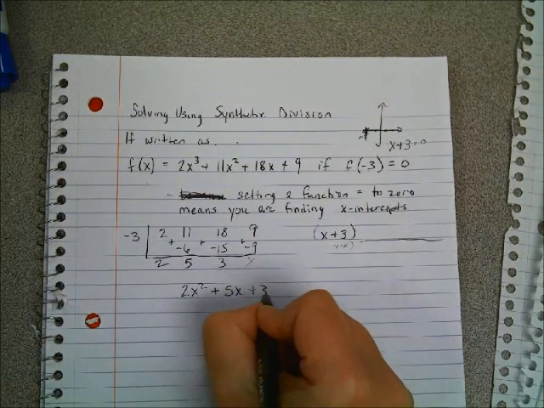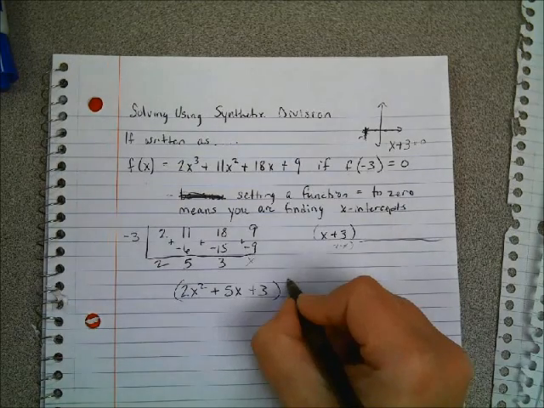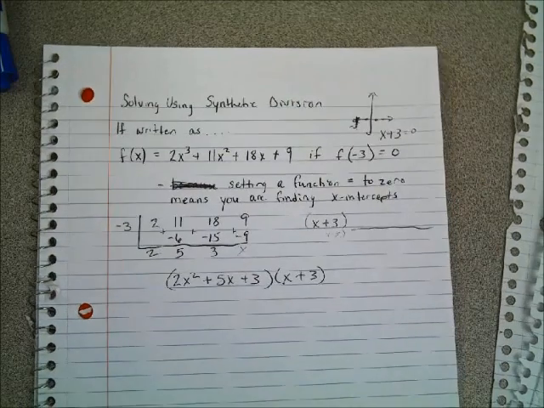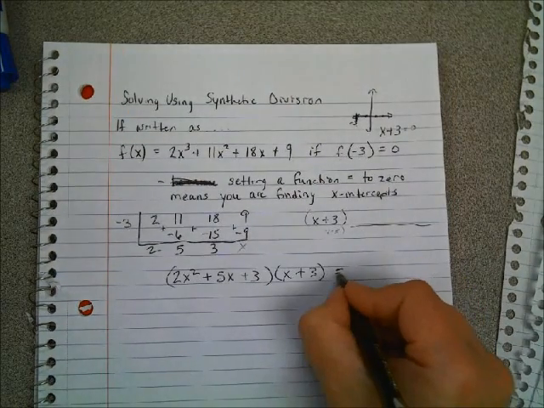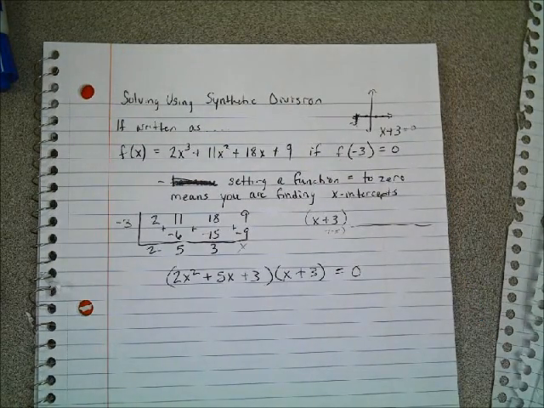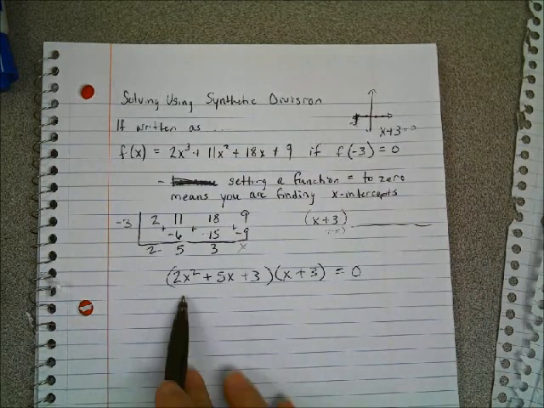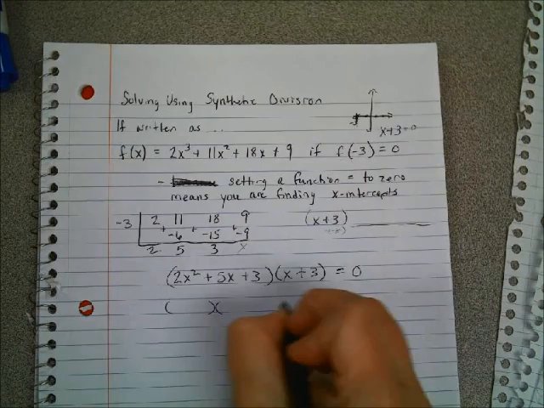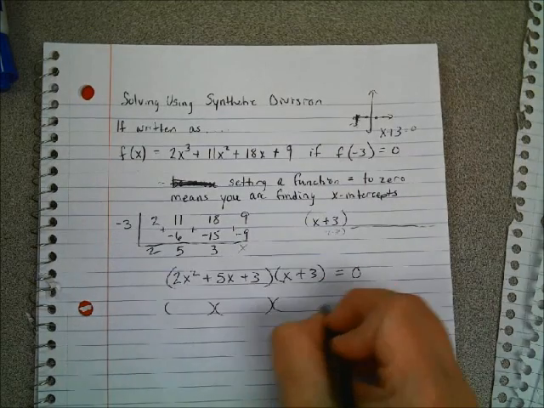So right now, these are the factors of my polynomial. That means I can find my intercepts when those are equal to 0. This part actually factors again. It will factor into 2x and x.